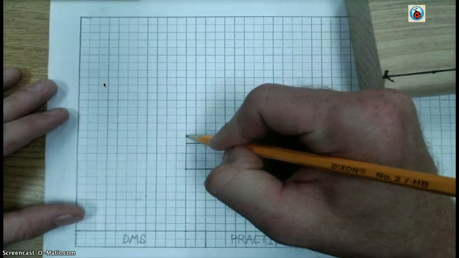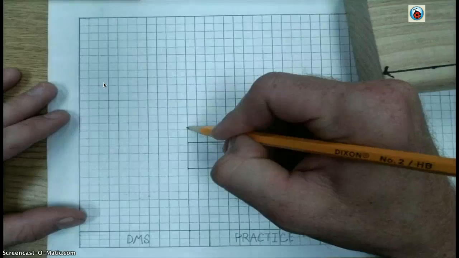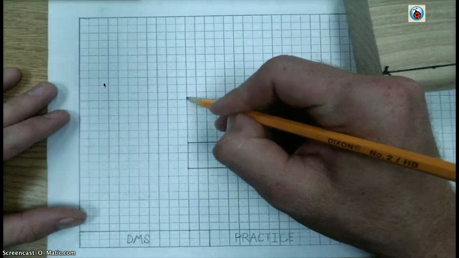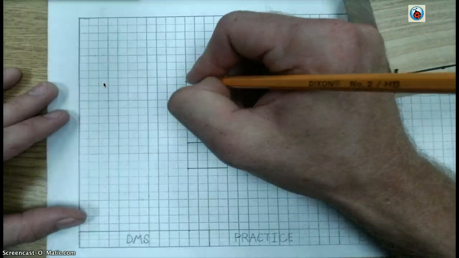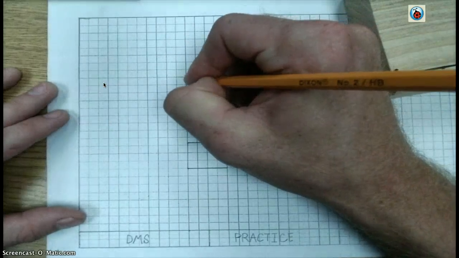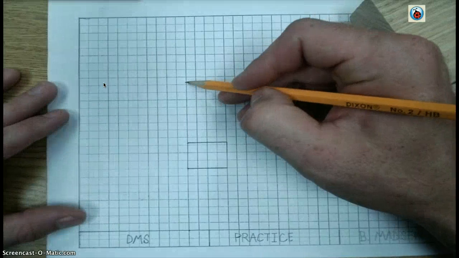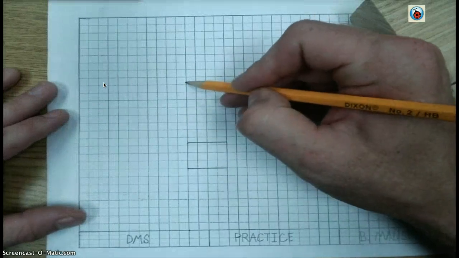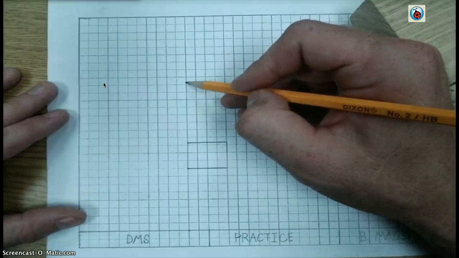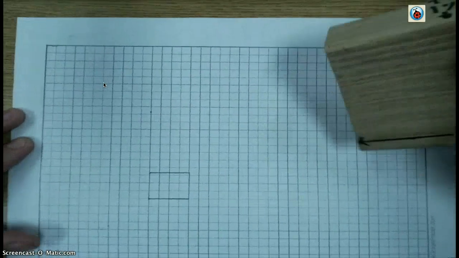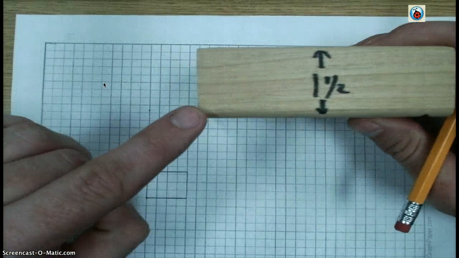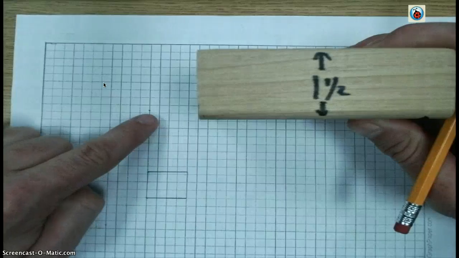So 1 will be to the next 4th. 2 is to the next 4th. 3, 4, 5, 6, 7, 8. Nice little dot right there. It's at the little 1/4 point because I started counting from a 4th, so I'm going to end at a 4th. Okay? And that will be where this corner goes on that dot.